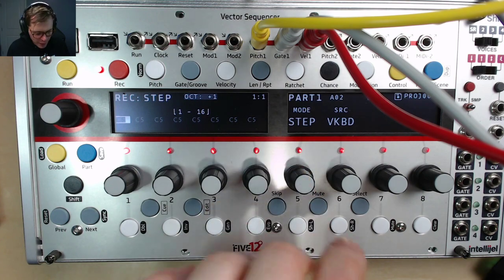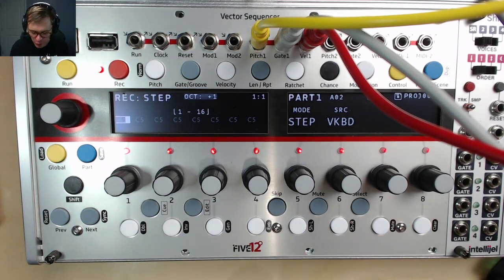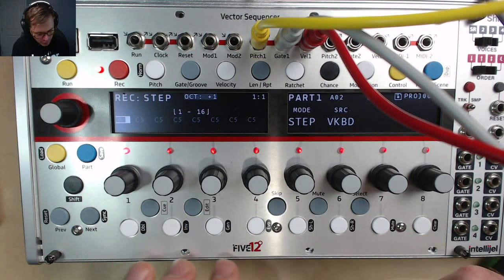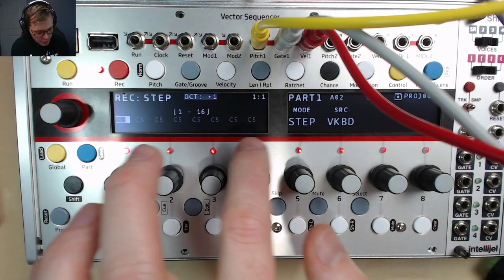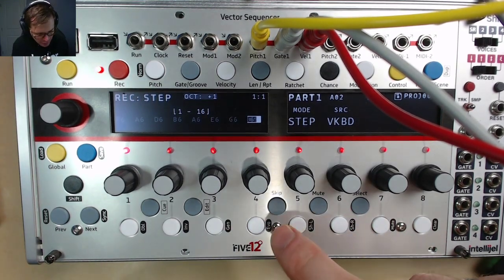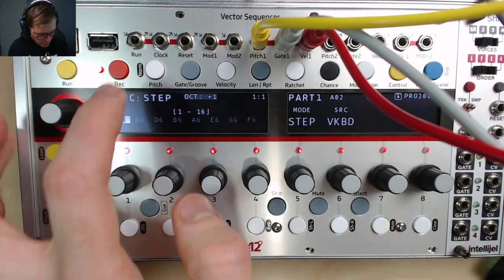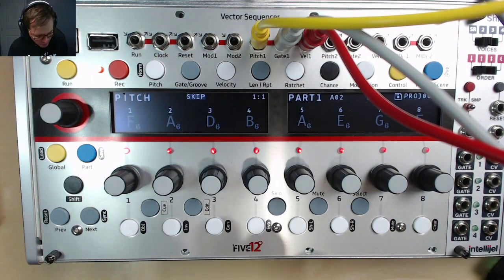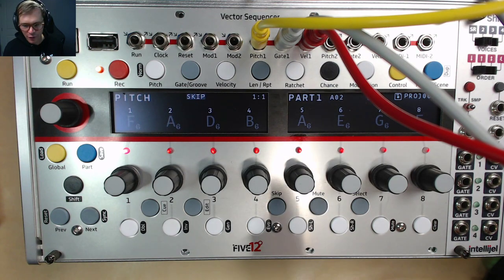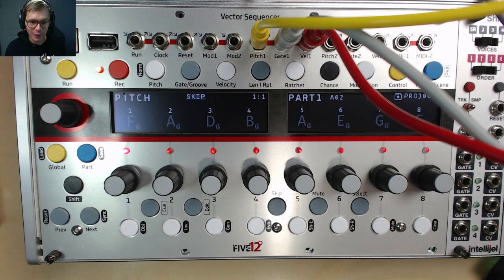So the first mode is step mode, and this is basically like you can have an external keyboard, or you can use this as a keyboard here. And so you can see, here's all the steps. So I can start pressing notes and it puts it into the sequence. And if we go back here, it's input them into the sequence. It doesn't set gates, it doesn't set velocities, it doesn't do anything like that. It's just a handy way, if you happen to be someone who is piano inclined, to quickly enter in a step sequence.